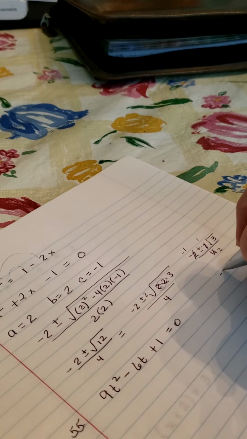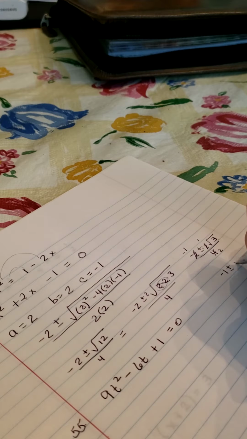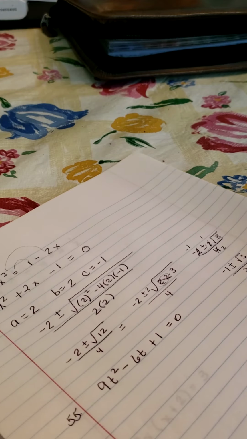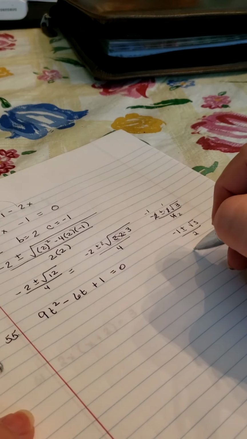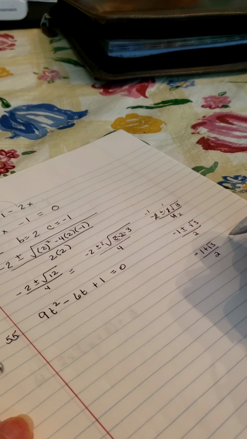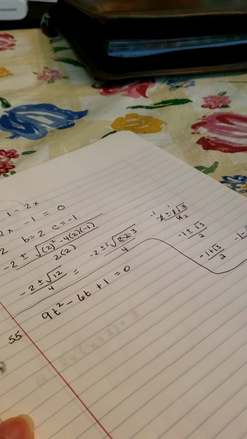So I get -1 plus or minus 1 times square root of 3 over 2, which can be separated into two answers, -1 plus the square root of 3 over 2, and -1 minus the square root of 3 over 2. All right, so that all goes with that problem.